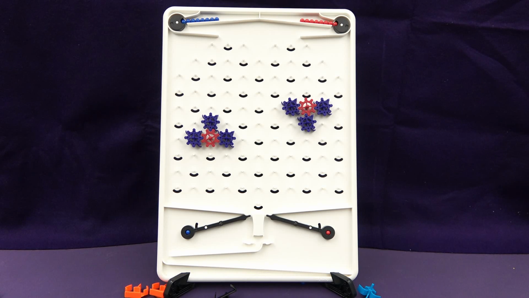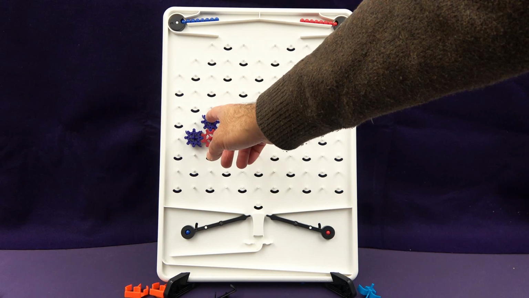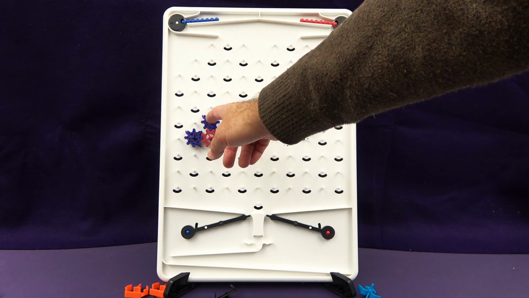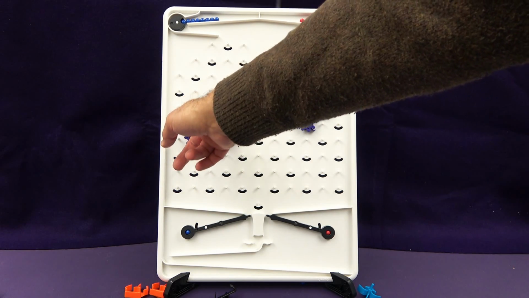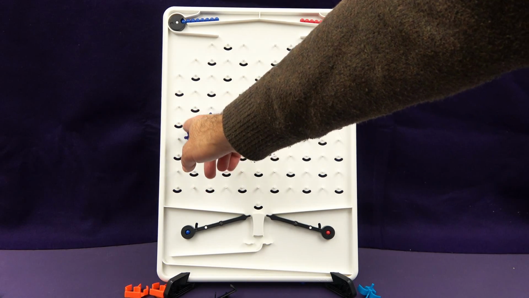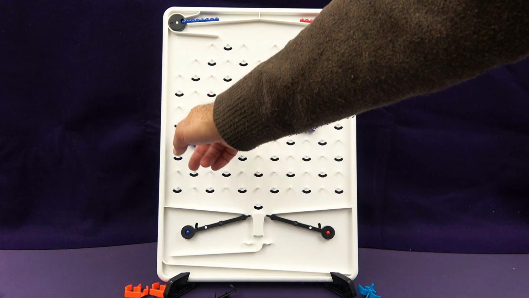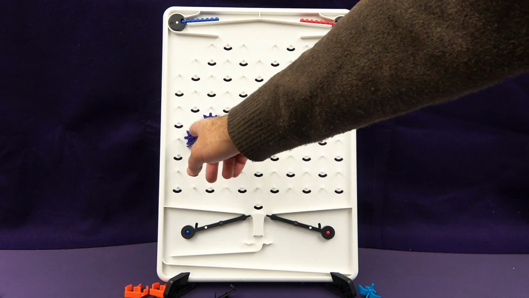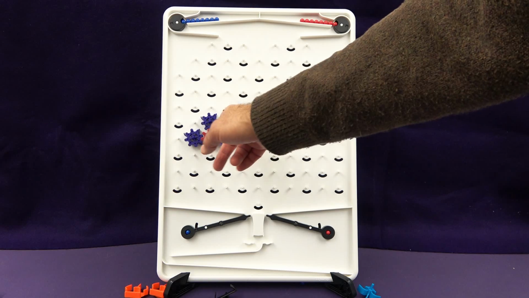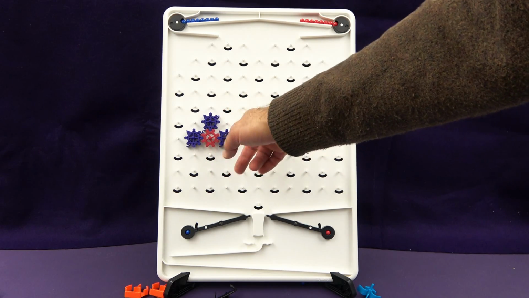So realistically, what it seems to me is that wherever this one turns, I need to make sure it turns back again. So if it turns to the right, I need to make sure that it turns back again to the left. And likewise, if it turns to the left, I need to make sure that it turns again back to the right.